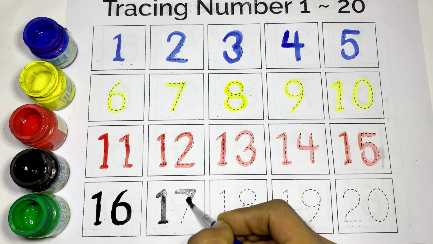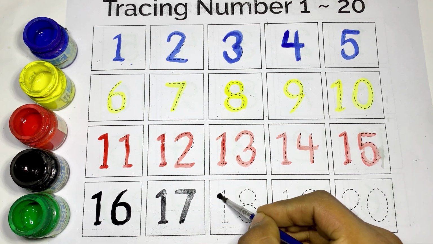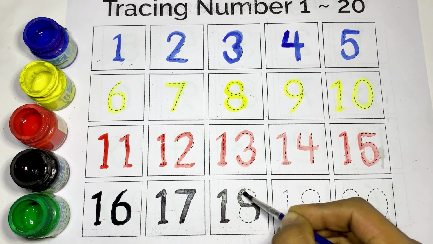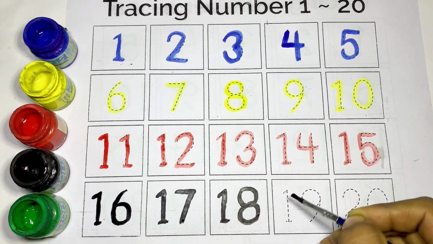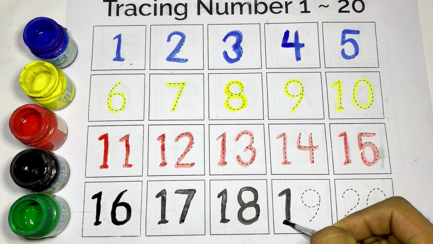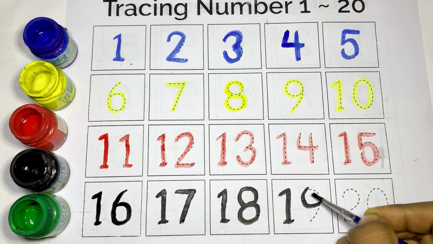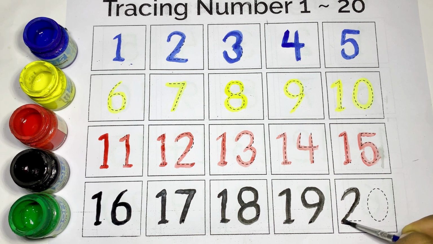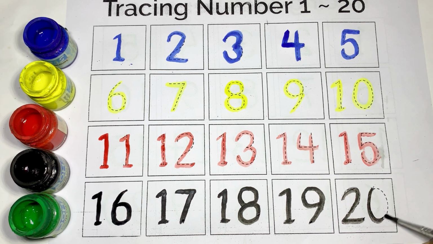The number 17. 18. The number 18. 19. The number 19. 20. The last number, 20.